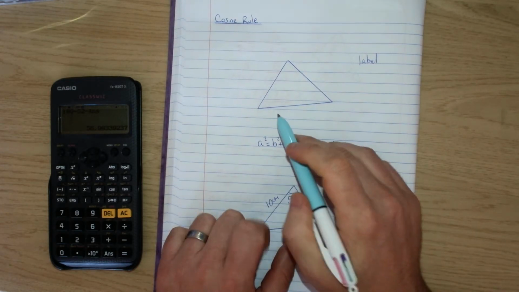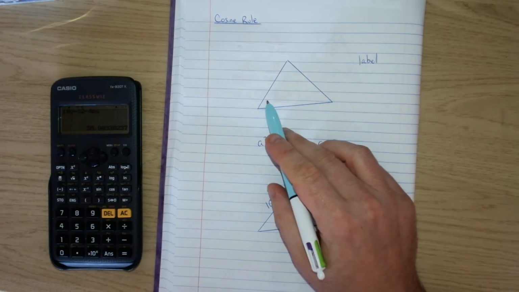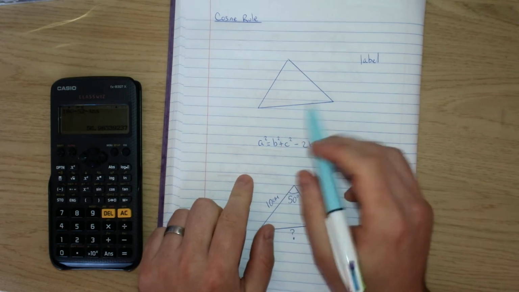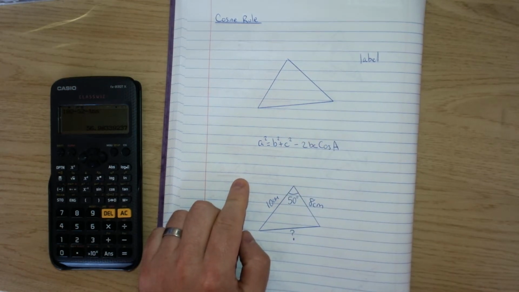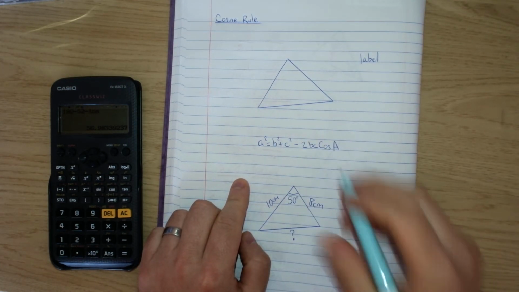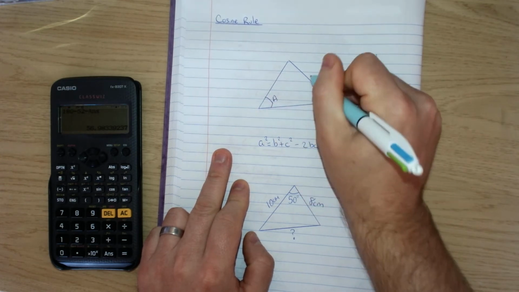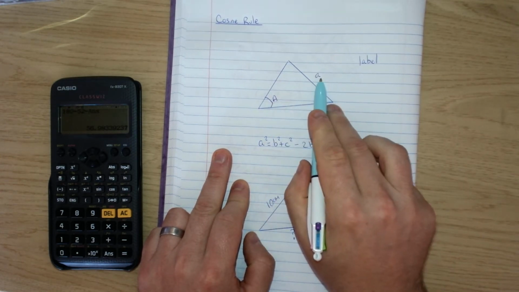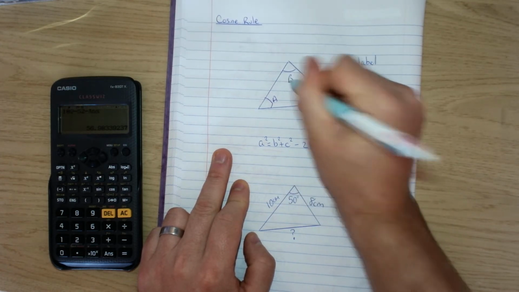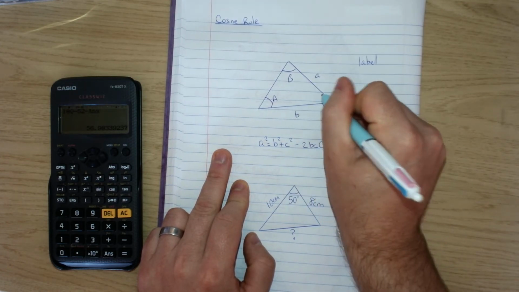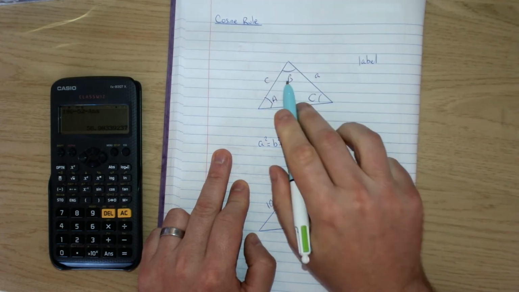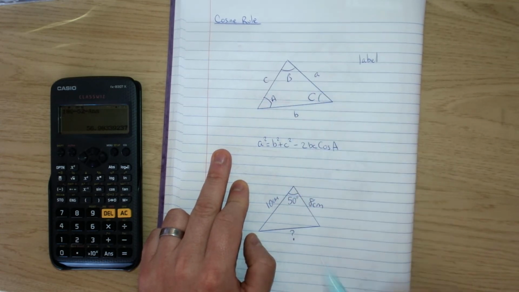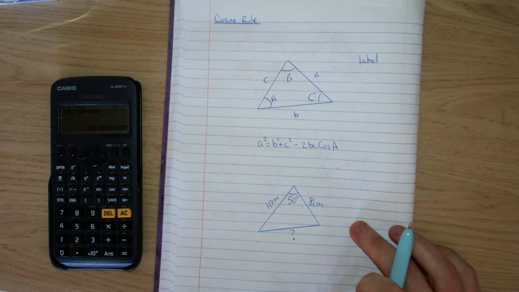So first of all, exactly the same as trigonometric area of a triangle and sine rule, we've got to first of all label up our non-right angle triangle. So we do that with pairs. So angle A opposite side a, B opposite b, and C opposite c. Capitals for the angles, lowercase for the sides, so we don't get them confused as we're working our way through.